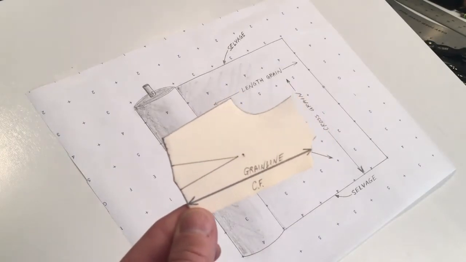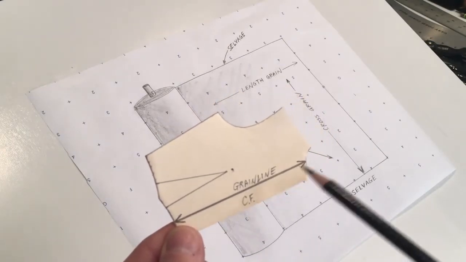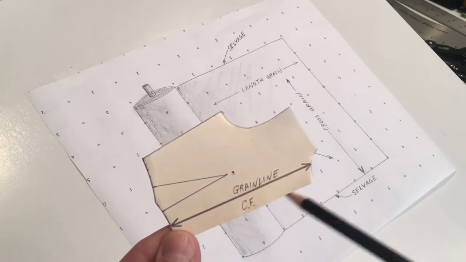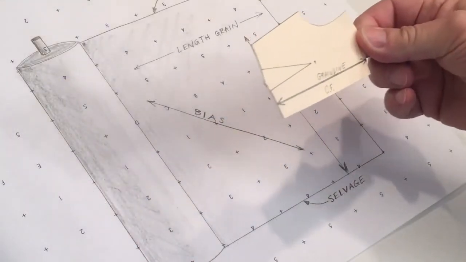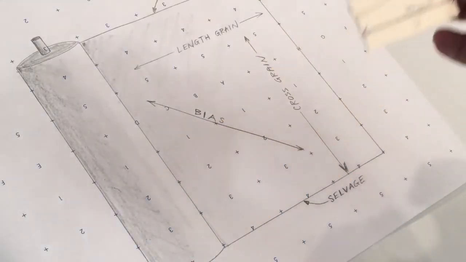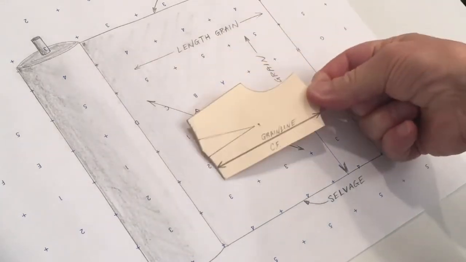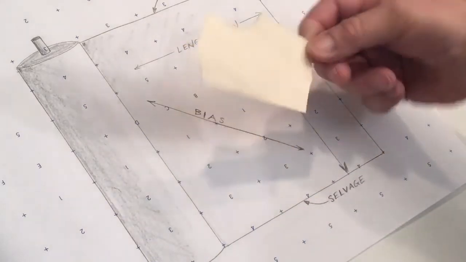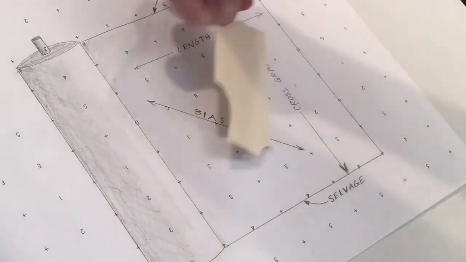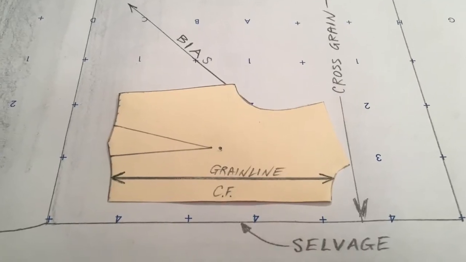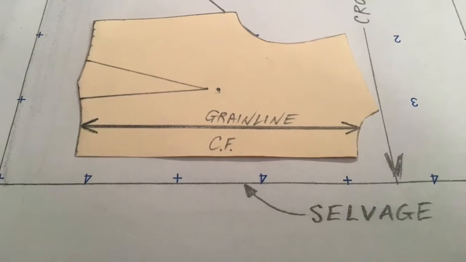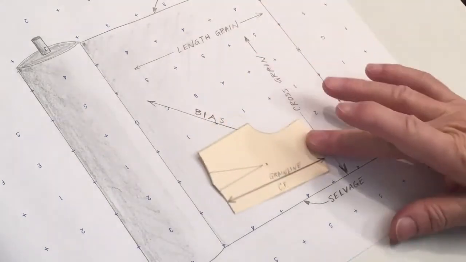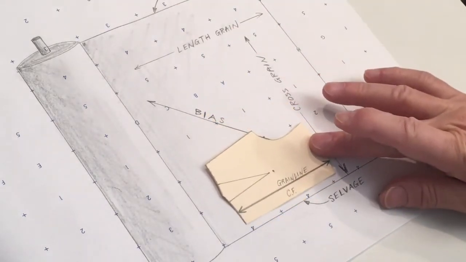Okay, I've made this cute little pattern here. And I've drawn a grain line. I've labeled it grain line. This line right here, which is parallel to center front. And the purpose of a grain line is to tell us how to place the pattern onto the fabric. You see, without a grain line, we have no idea how to place this pattern onto this fabric. This way, this way, this way. But with a grain line, the grain line is always parallel to the selvage. So it goes like this, not like this, not like this, but it's always parallel to the selvage.